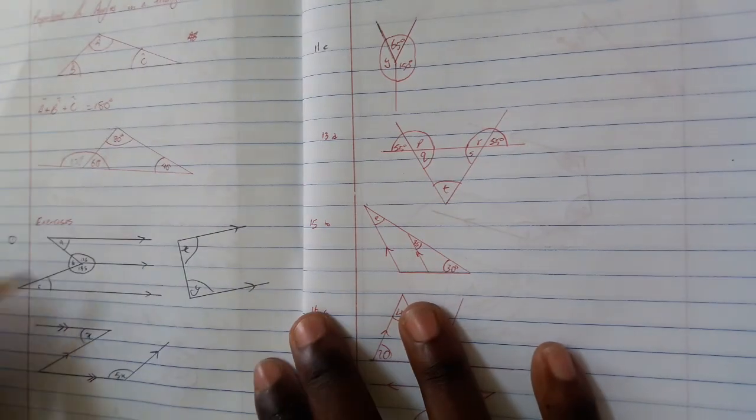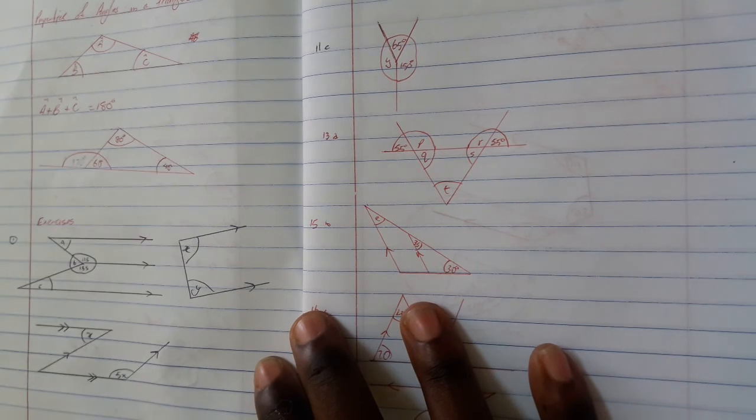For now, there are a few examples here. I'm just going to go through a few of them, and I'll let you do the rest. These examples are found in the mathematics textbook, page 429.